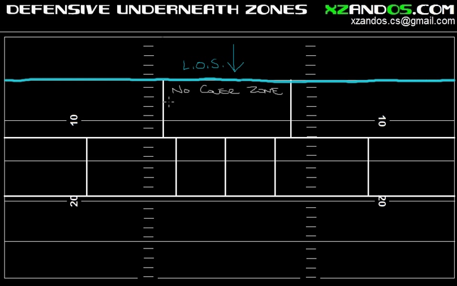The no cover zone begins 1 yard inside of the hash marks. I am going to put HM on this video for hash marks, and it goes to the middle.